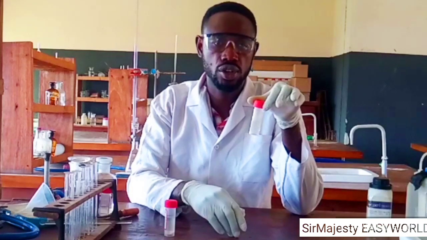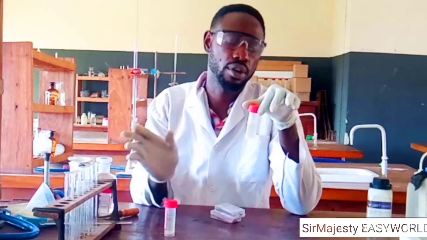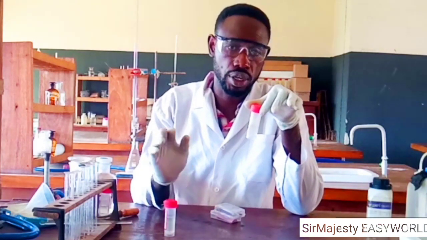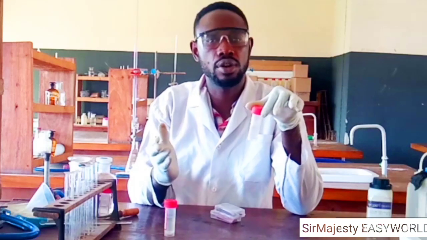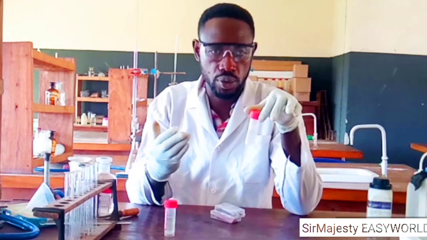How do you know the base that formed the salt? Just remove the anion, which is nitrate 5 ion, that's the NO3, then put OH. So what you have now is lead 2 hydroxide, Pb(OH)2. So lead 2 hydroxide definitely is insoluble and is a weak base.